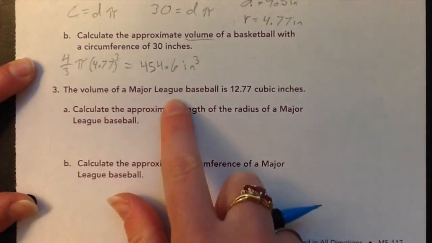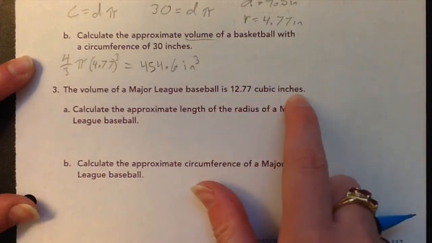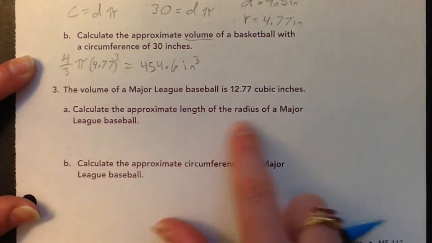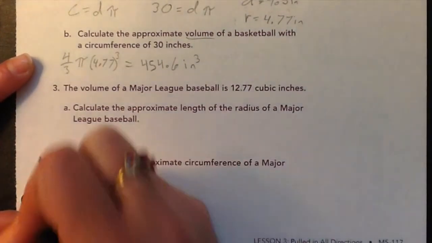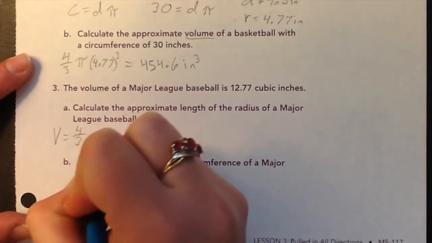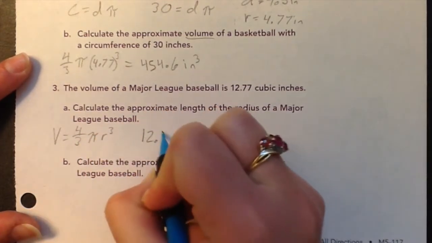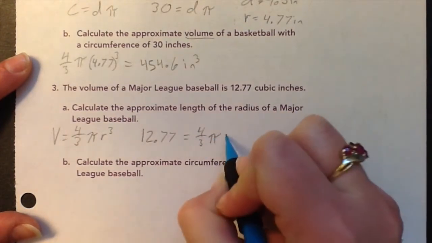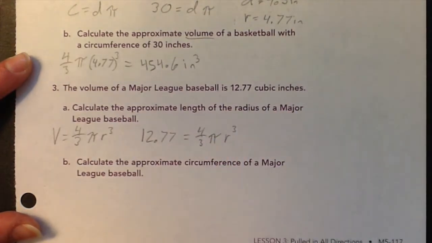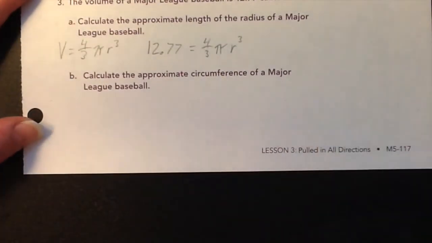All right, last problem. The volume of a Major League Baseball is 12.77 cubic inches. Calculate the approximate radius. So we have to work backwards here. So if the volume is 4/3 pi radius cubed, and we have the volume, we just have to work backwards, undo everything that's happening to the radius. So let's start by putting that 12.77 on our calculator.